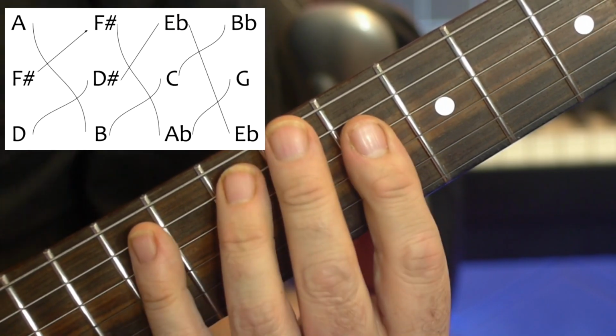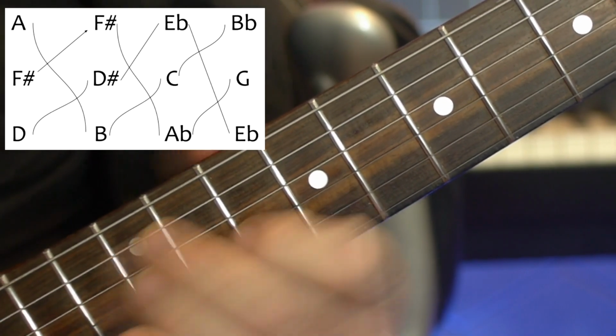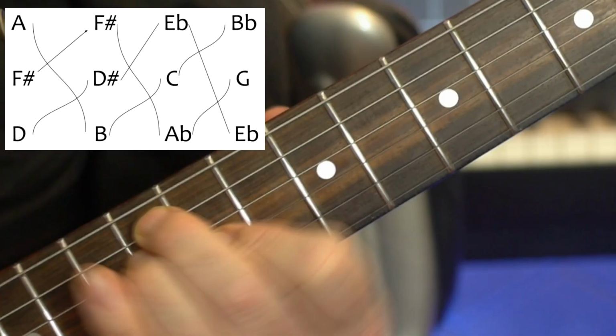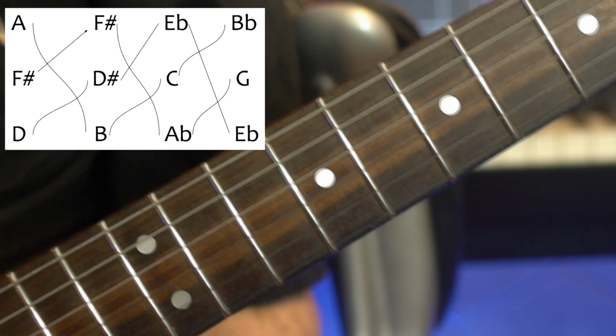And there you go. So you want to work through all three possible starting points. The next one for the D would be up here, of course, doing that. And work them all through, and then try other examples.